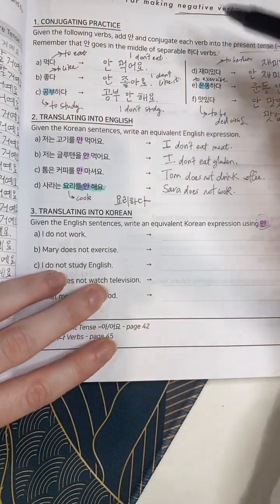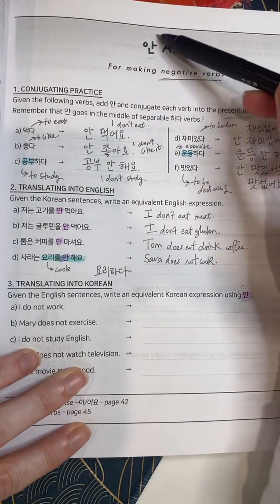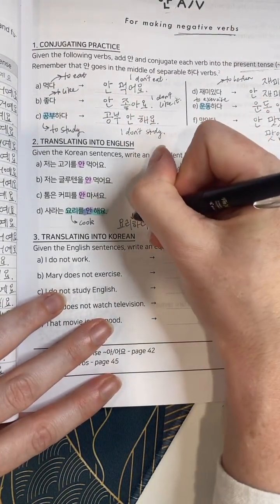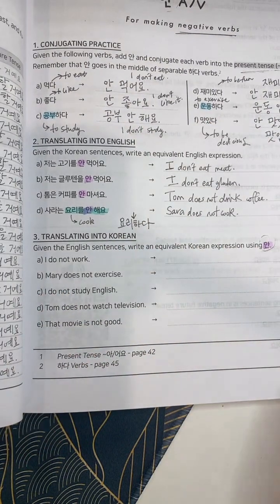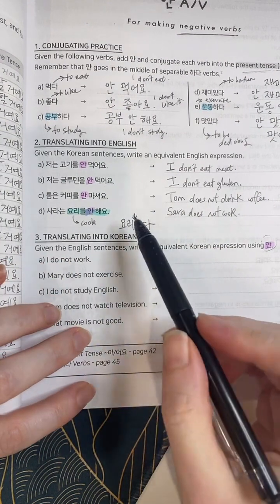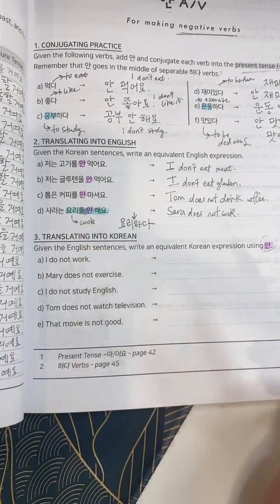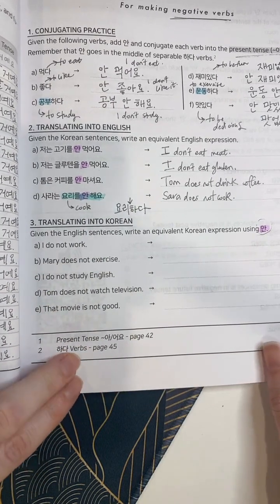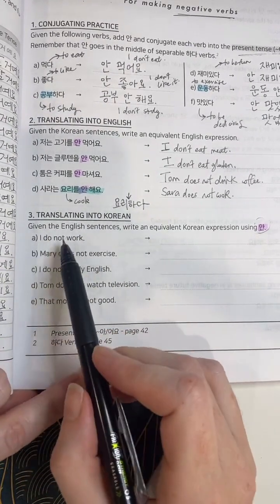But the thing about this little an grammar form is that in some verbs it has to go in the middle. That's just kind of where it's got to go. And this is one of these special verbs. They're called separable hada verbs. And that's why this one goes in the middle. Yes. All right. So let's translate.